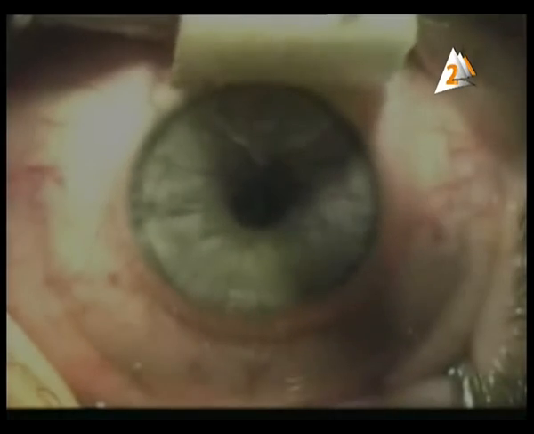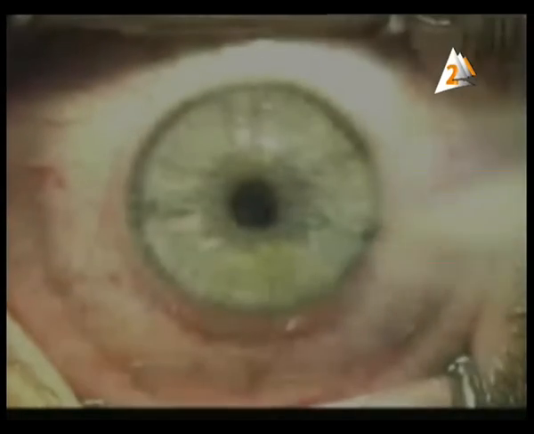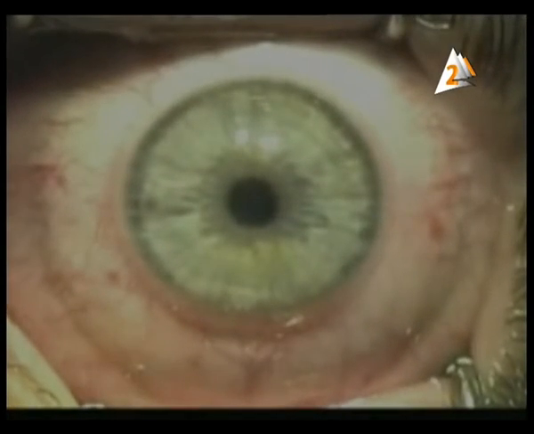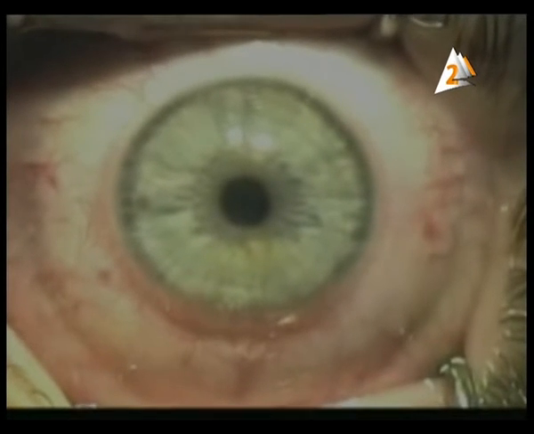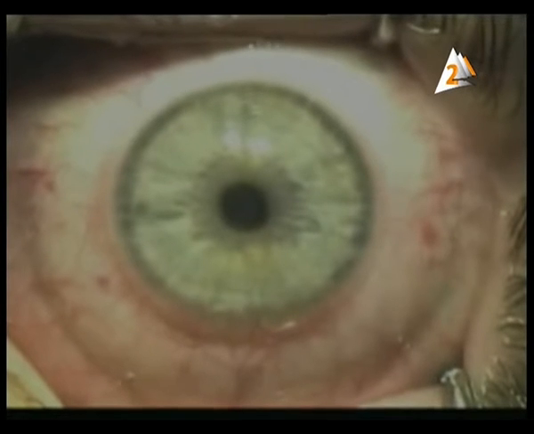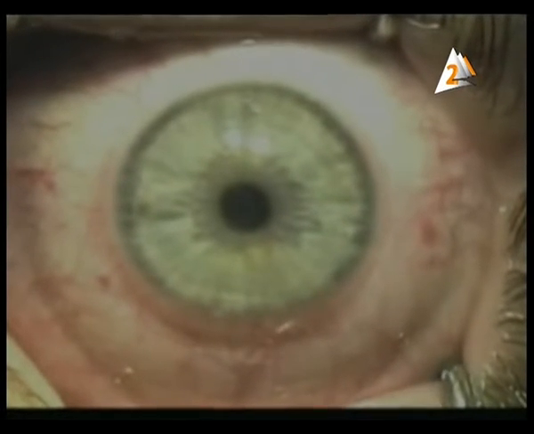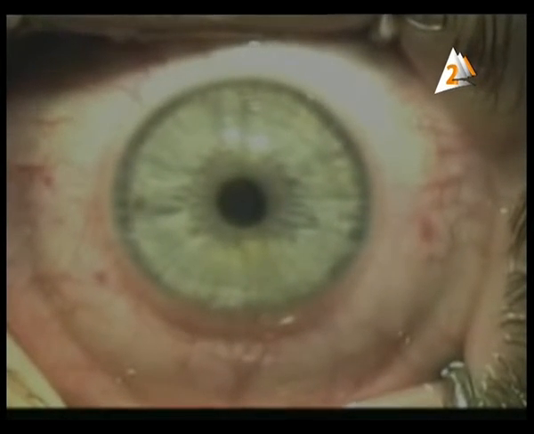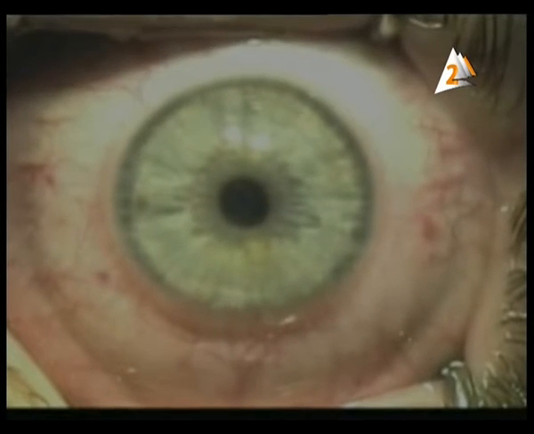Lasers can be used as cutting or welding tools in delicate eye surgery. Let me say it again. Lasers can be used as cutting or welding tools in delicate eye surgery.